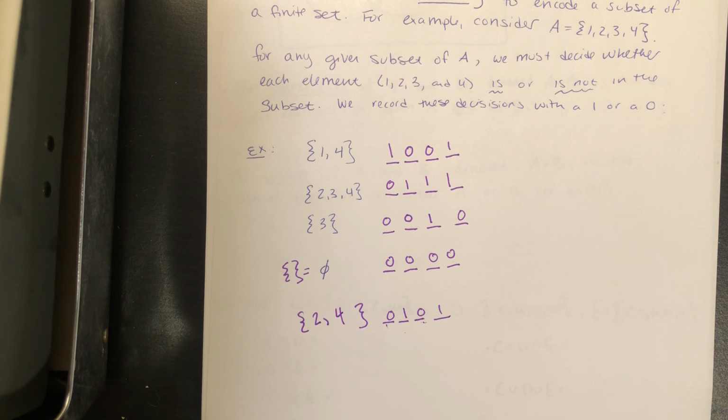And we'll see that thinking about subsets as binary strings can be really useful in some counting problems in the future.